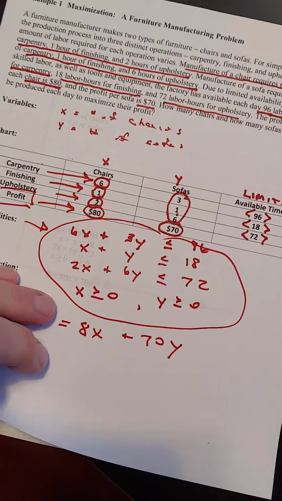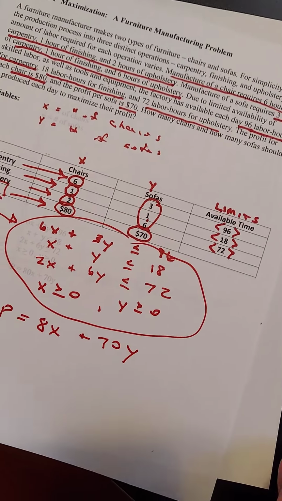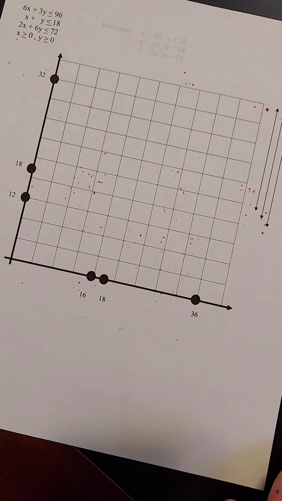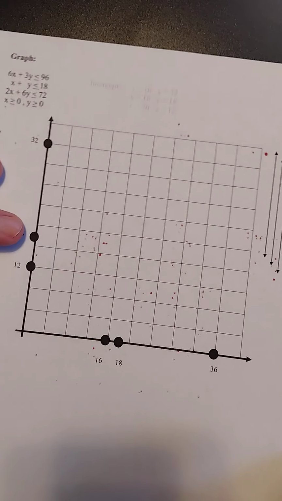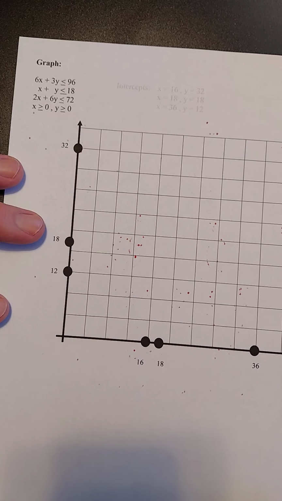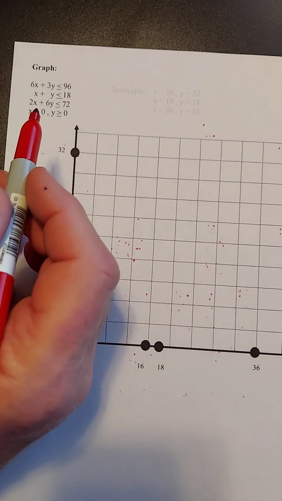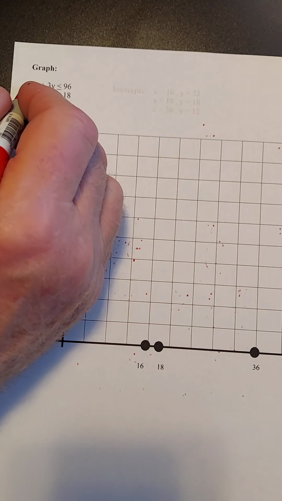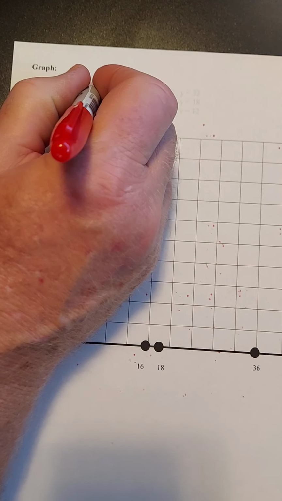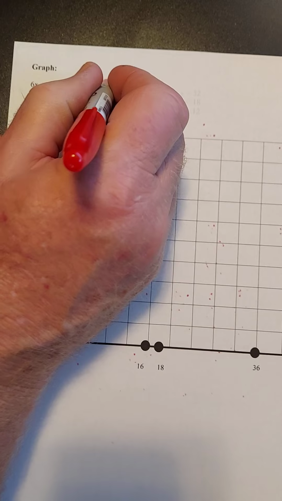Okay, now the next step is, if you go back to page 1, the next step was to graph. So I've got this all set up. I'm ready to graph. I already got my inequalities typed here, so I didn't have to rewrite them. Now, if I'm going to graph this, then what I'm going to do is find my intercepts.